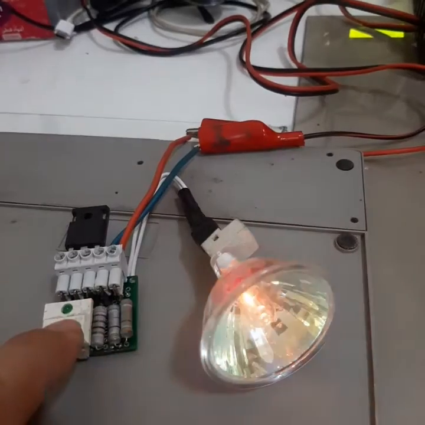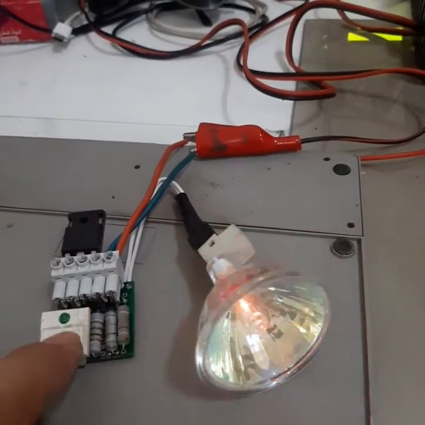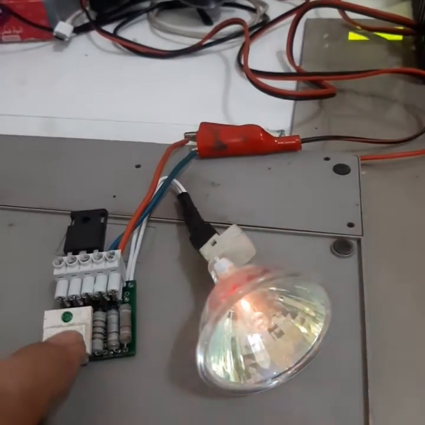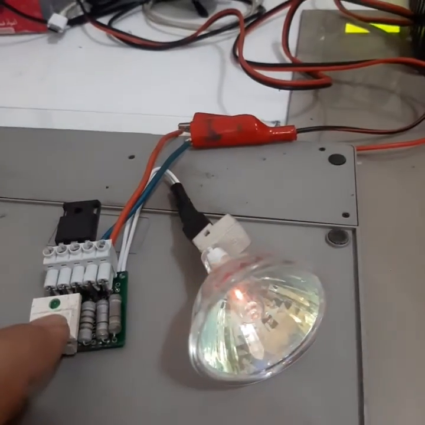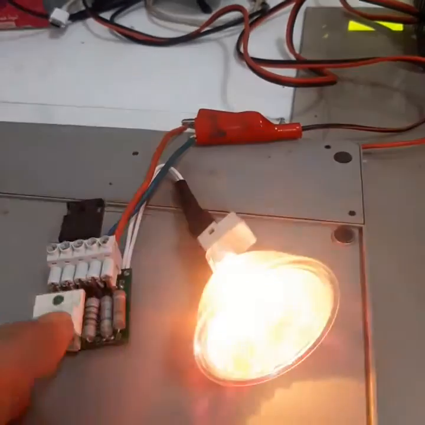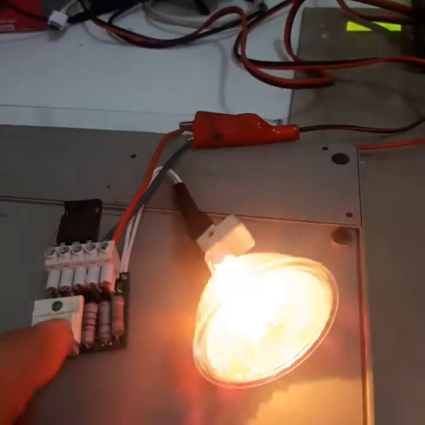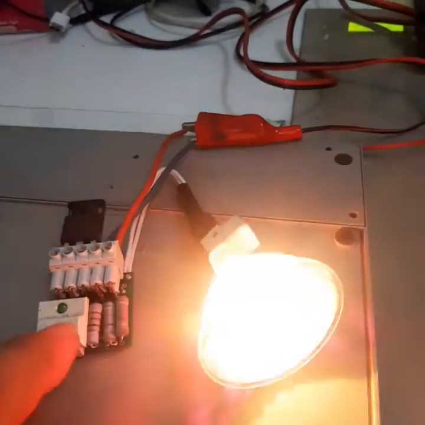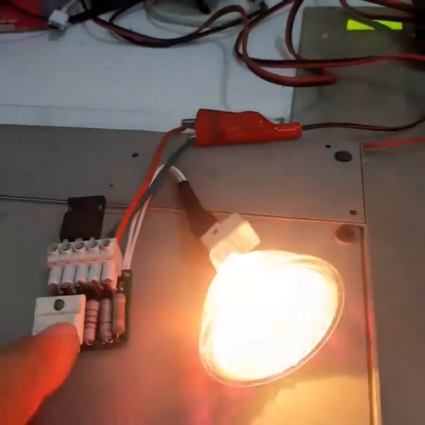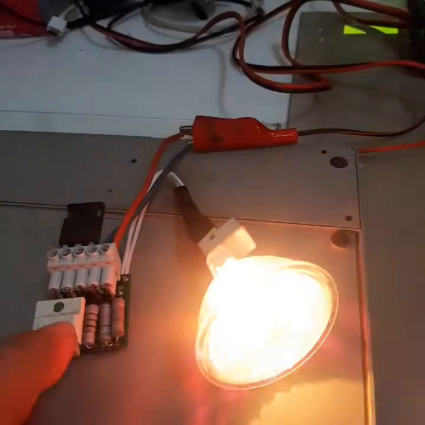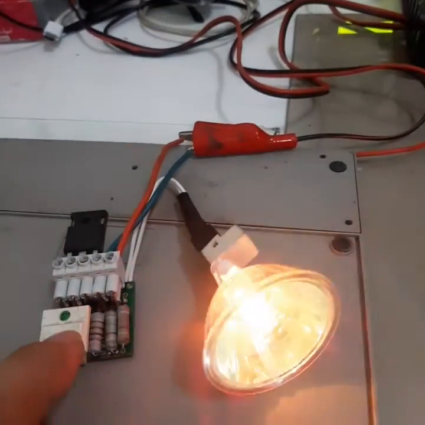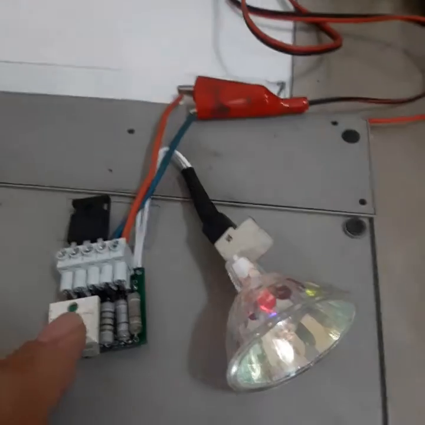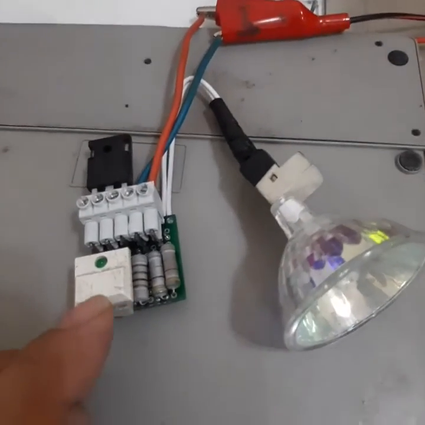Once we make this kind of 10% duty cycle, our light or fan will run slowly, or give low light. Once we increase the on timing like this, it will give high light, and once we make high on and low off, we can feel more light. Or once we connect a fan or something like that, we will see the speed of the fan. That is how we can control the light through the duty cycle.